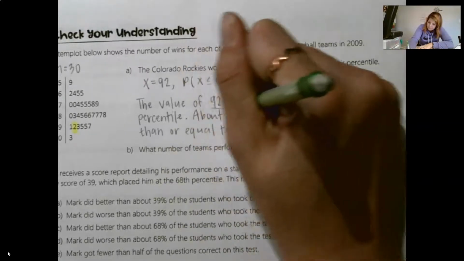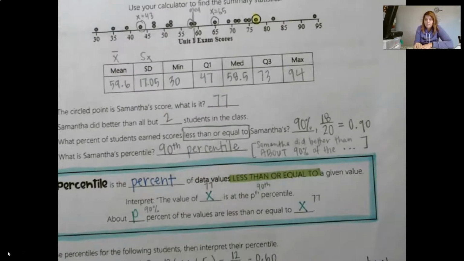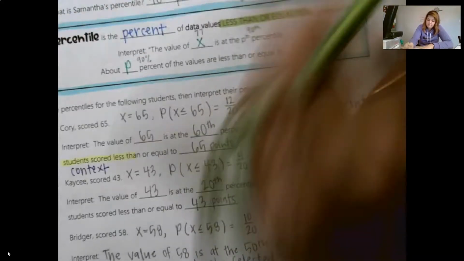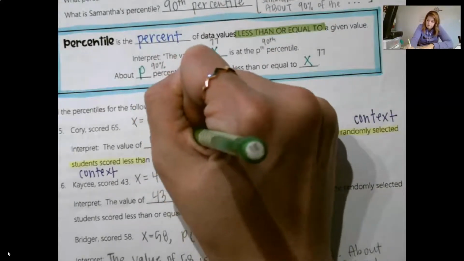So notice I added in a little bit of extra context here. I have the value of 92 games won. We didn't get anything wrong here by saying the value of 65. It may have been better for us to say the value of 65 points.